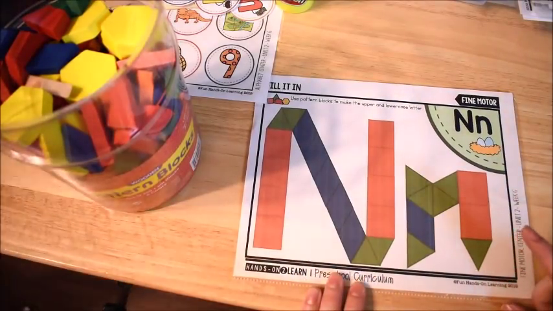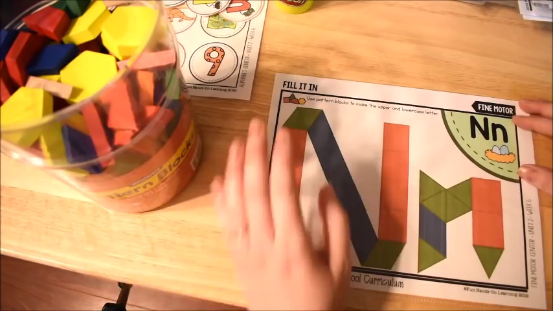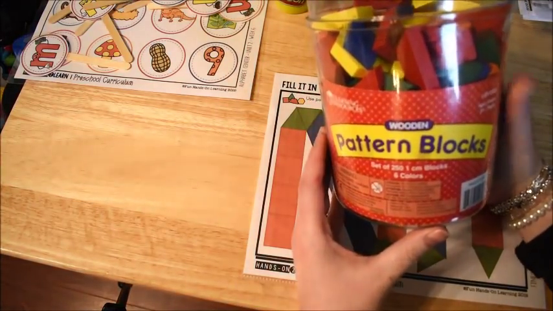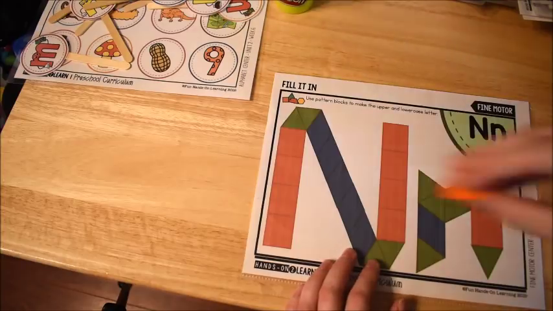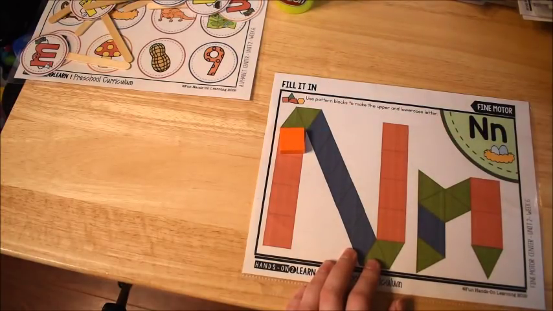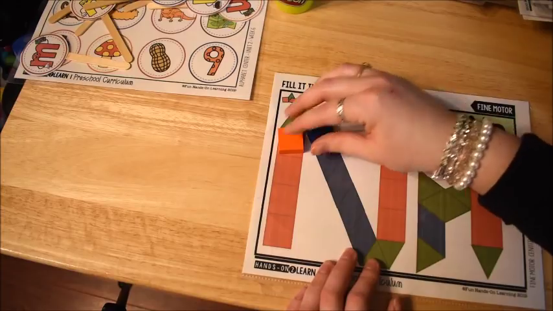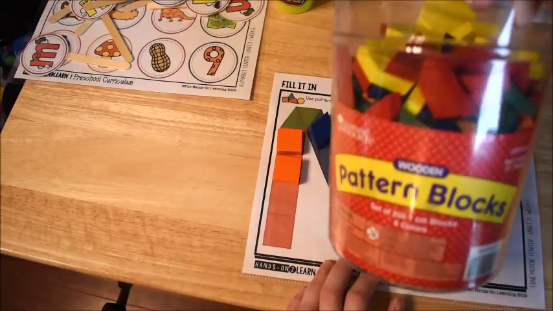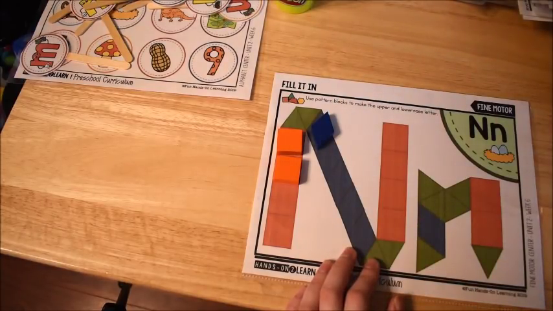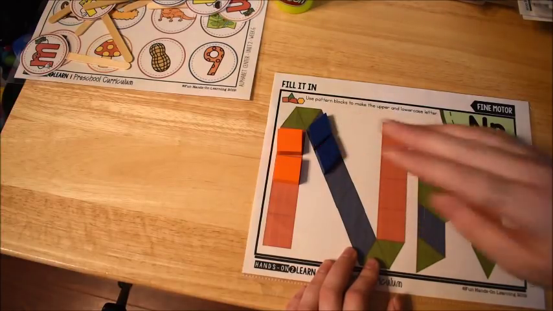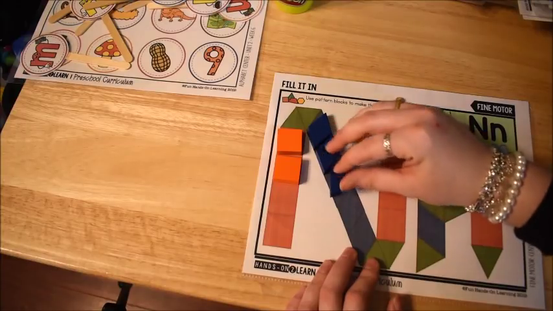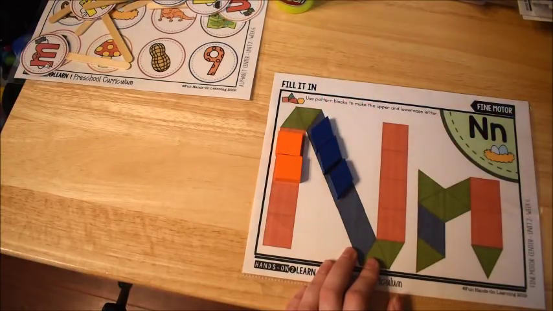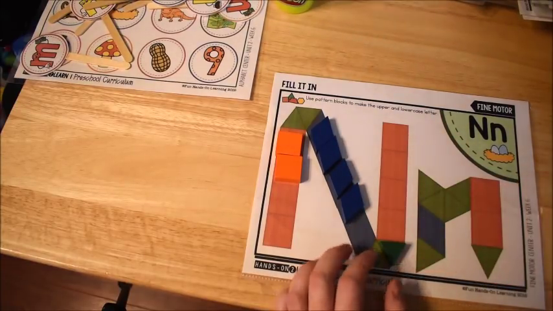All right, these are the fill-in mats that you may have seen before, and you use pattern blocks with these. So I just have them do it right there on the mat, and they just take out the different pattern blocks and they make the letter just like this, as I'm doing here. So again, you can get these pattern blocks on Amazon, or these ones say Learning Resources on them, so maybe you could even go to that website and get them, but I know other companies make pattern blocks as well. And any company will make them the same size. I've never seen them a different size, so they should all fit and work on these mats.